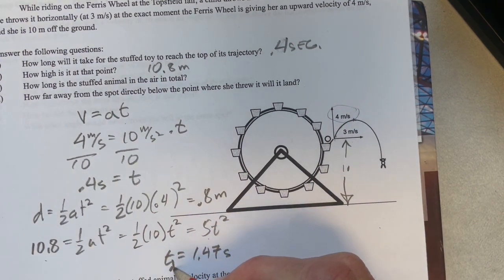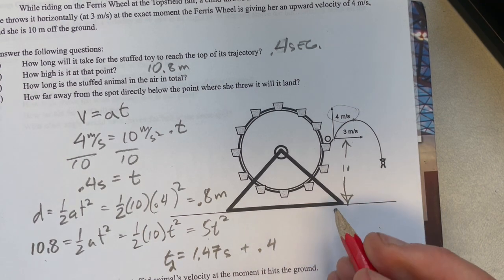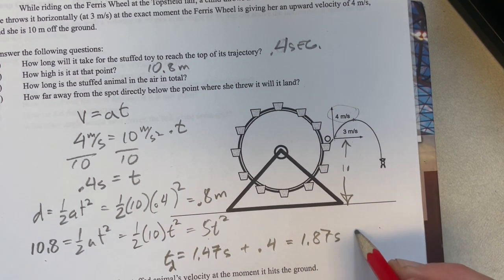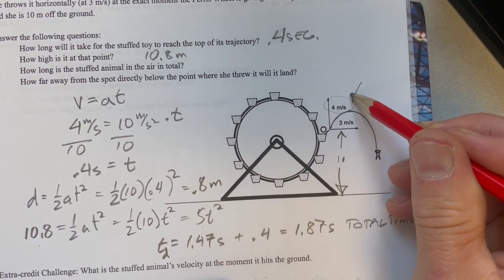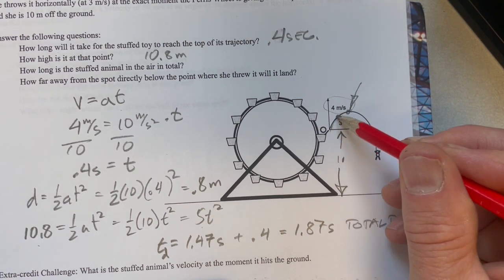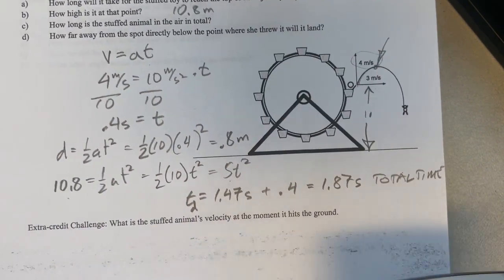Then plus, that's the t down. I can put a little d there for going down, plus the 0.4 seconds for it to go up, equals 1.87 seconds total time. Okay, so it's really important to know to break these down, find that top point. How long does it take to go up, and then how long does it take to go down? Once you do that, it gets a little bit easier.